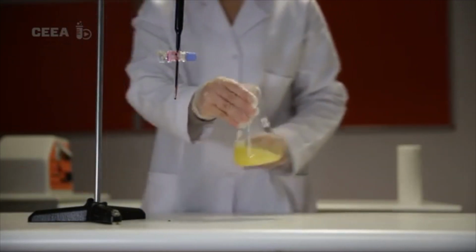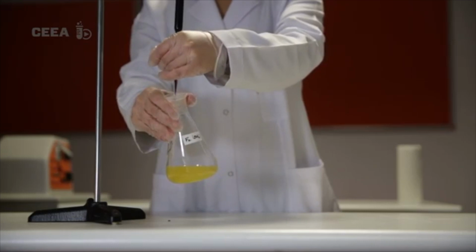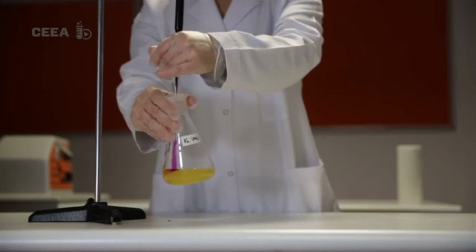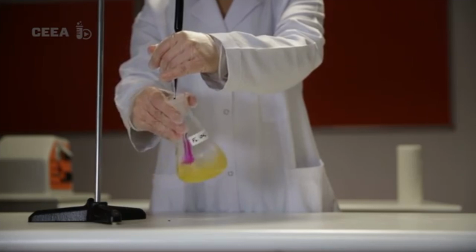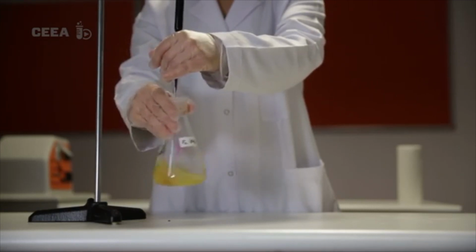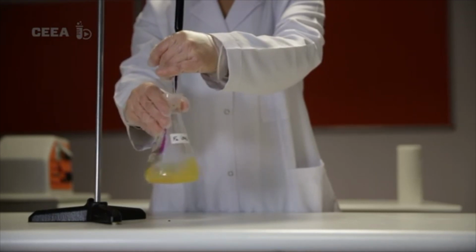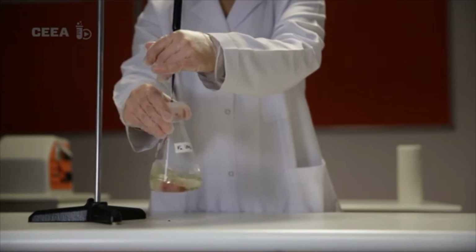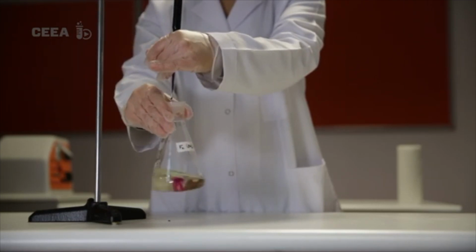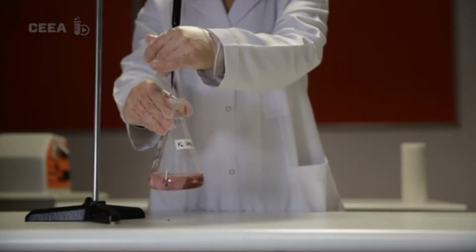And when we add the potassium permanganate from the burette, you can see as soon as the potassium permanganate touches the Fe2+ solution, it turns colourless. This is because the Fe2+ ions are converting it to Mn2+. Now at the end point, we have no Fe2+ ions present, and we see a permanent pale pink colour.